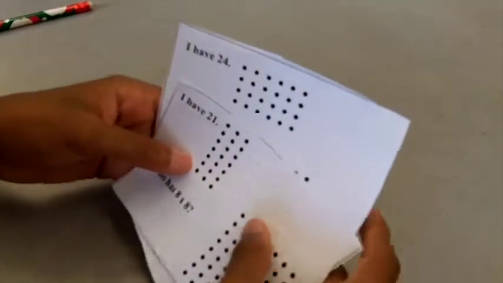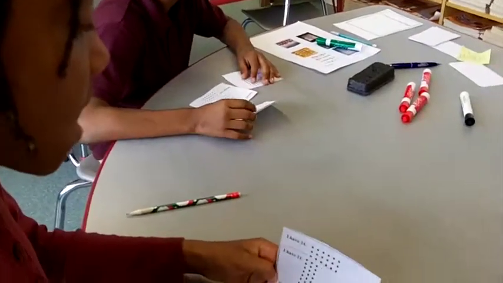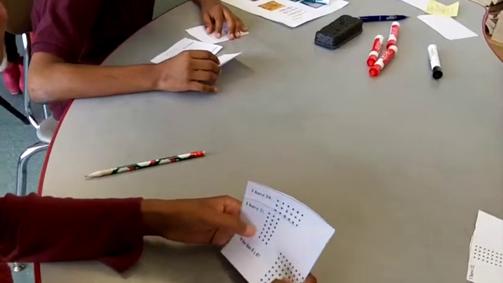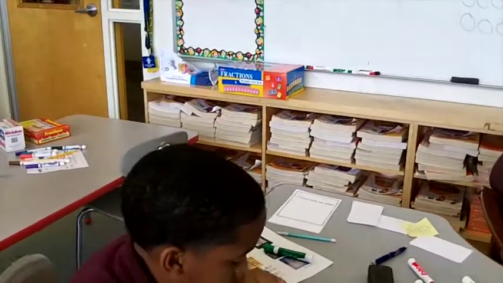I have 21. Good job. All right. Go ahead, baby. Who has 8 times 8? So that means how many rows? 8 rows. And how many columns? 8. Check to see if you have 8 rows and 8 columns, baby, before you do that. I have 64. Good job.